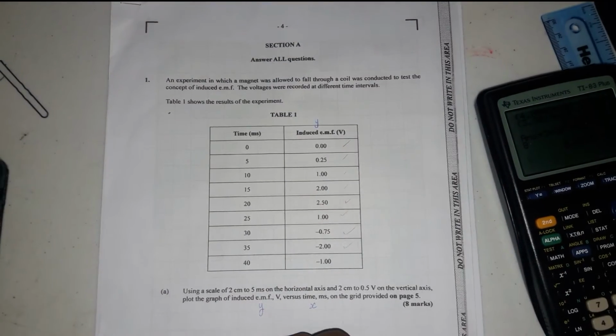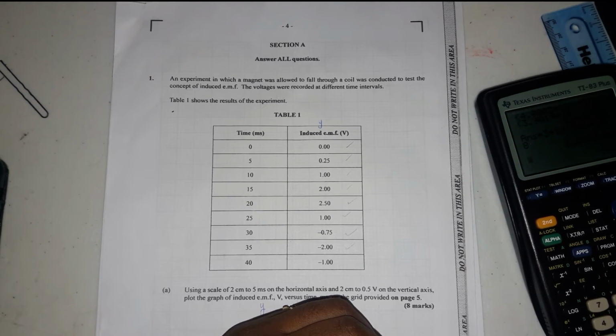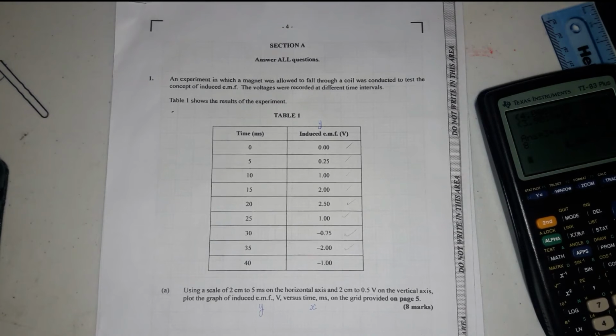If you don't know the answer for a question, pick up the point somewhere else, okay? They don't expect you to know all the answers. If you do, kudos to you. But if you don't, move on. Gather up as many points as possible.